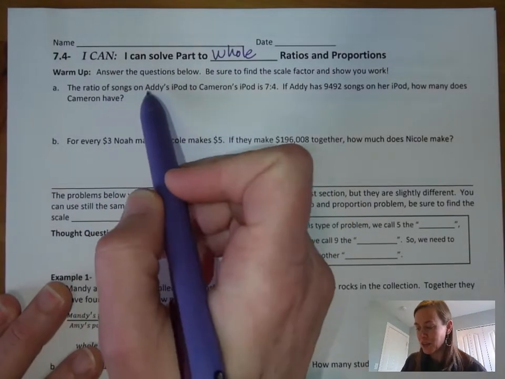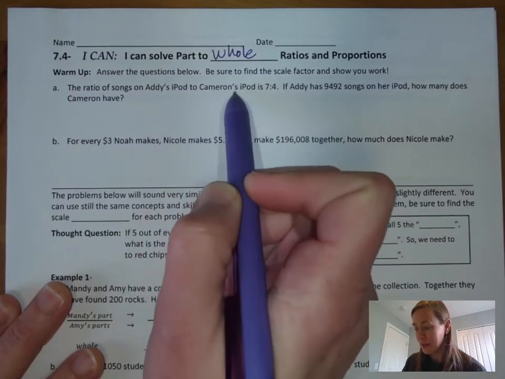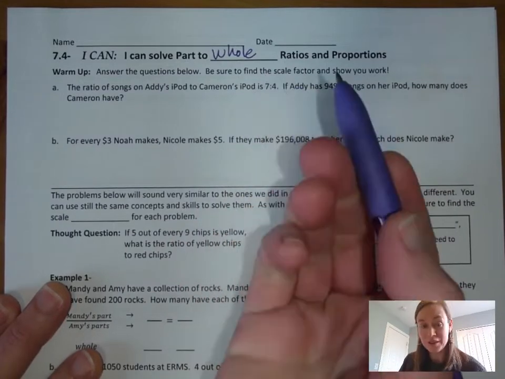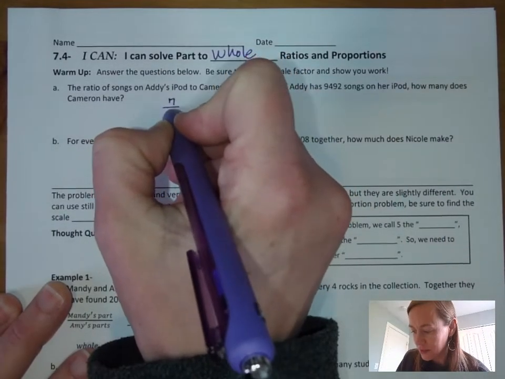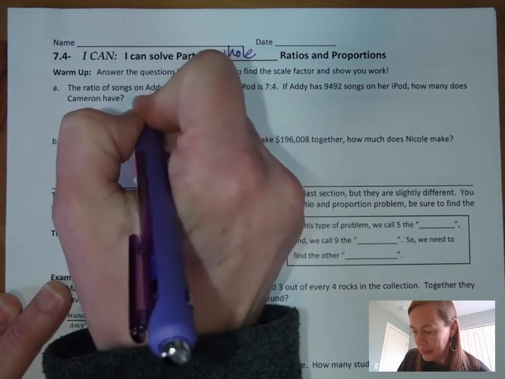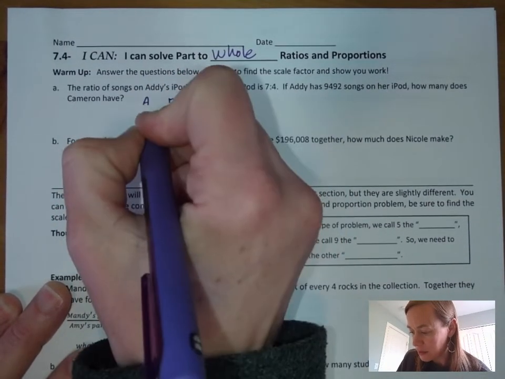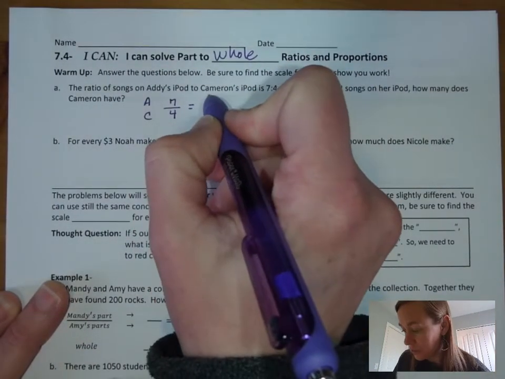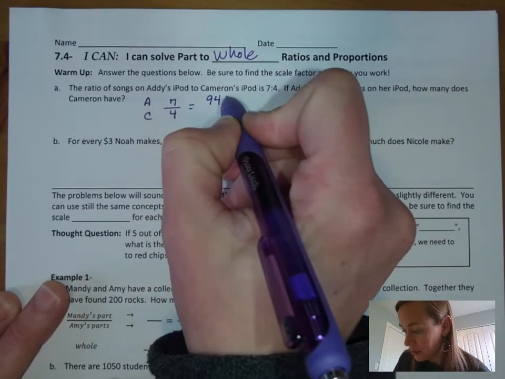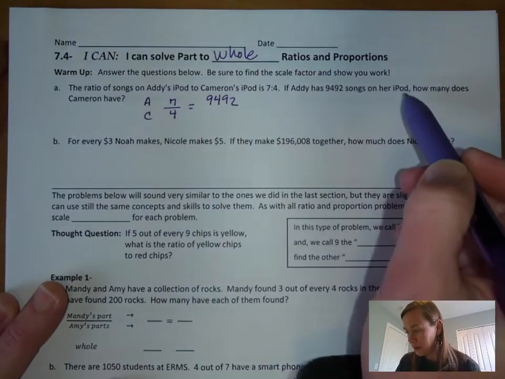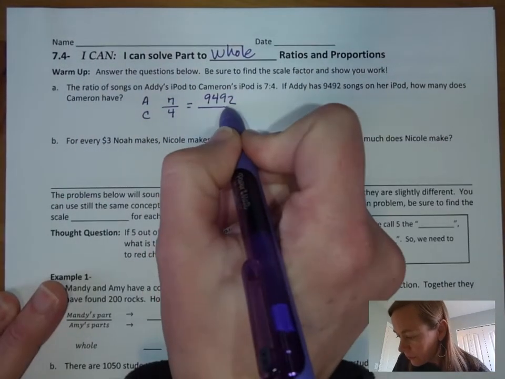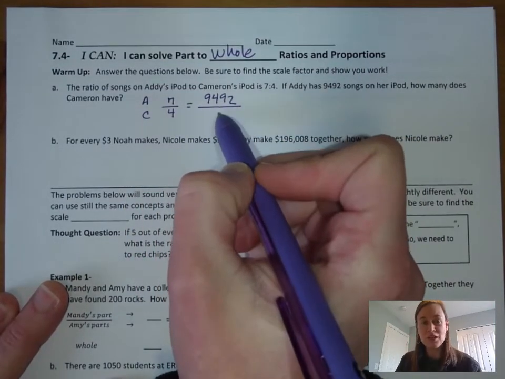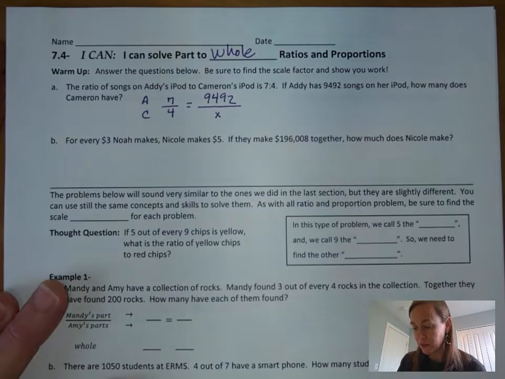The ratio of songs on Addie's iPhone to Cameron's iPod is 7:4. Okay, let's go ahead and write this down. 7:4. So the 7 is Addie's and the 4 is Cameron's. If Addie has 9,492 songs on her iPod, how many does Cameron have? Okay, so we know that Addie has 9,492. We don't know Cameron's. We can write an X there if we want.